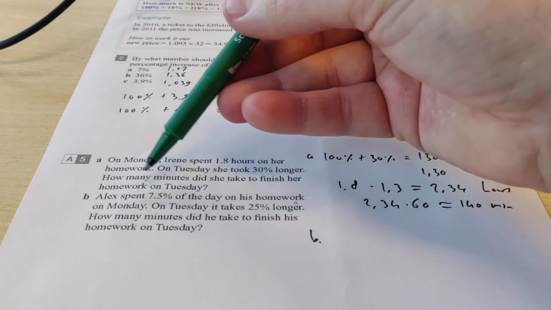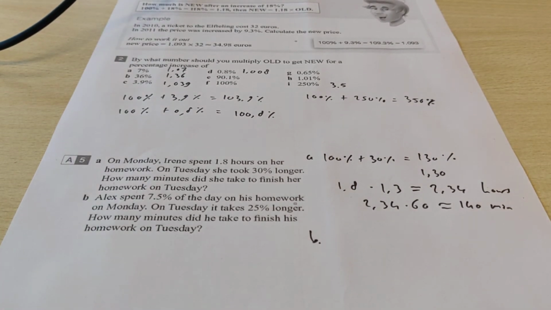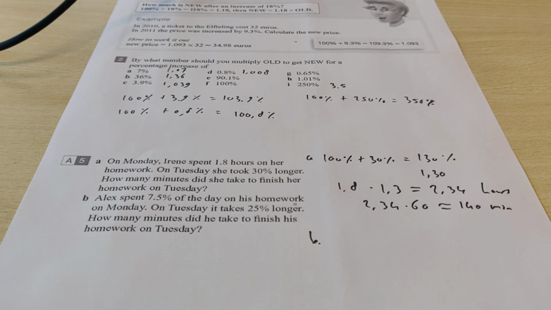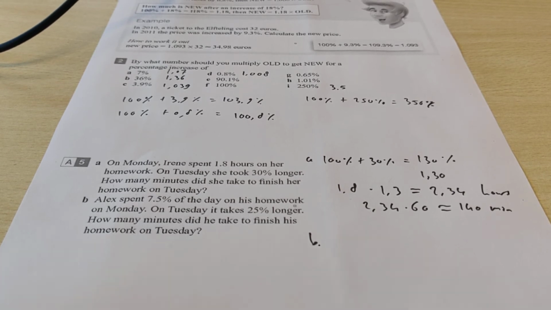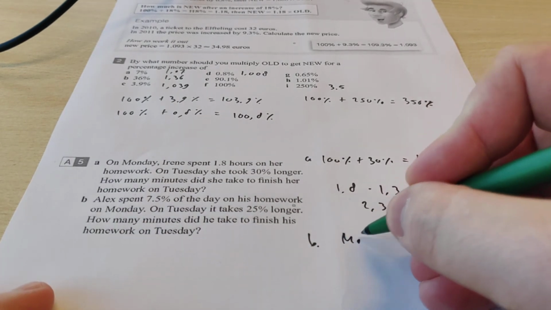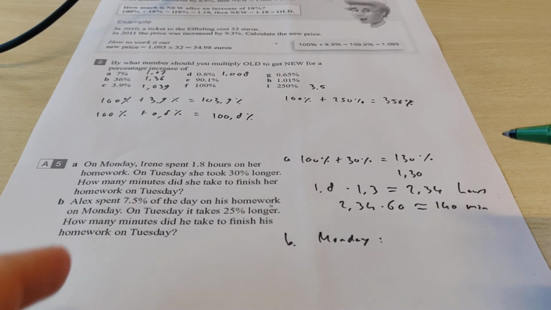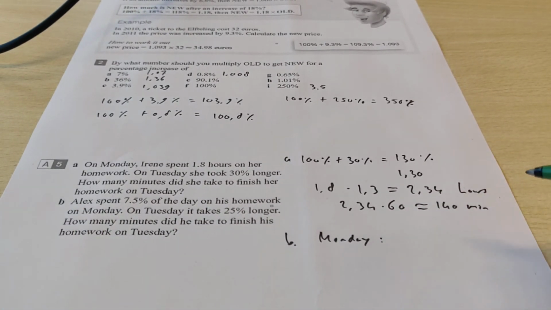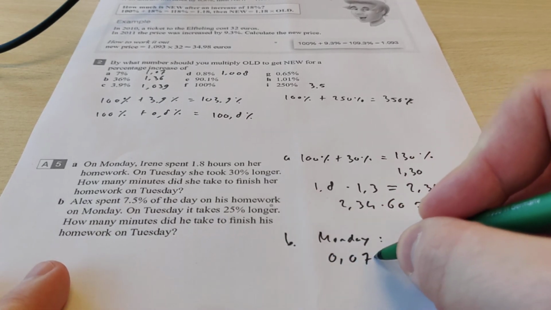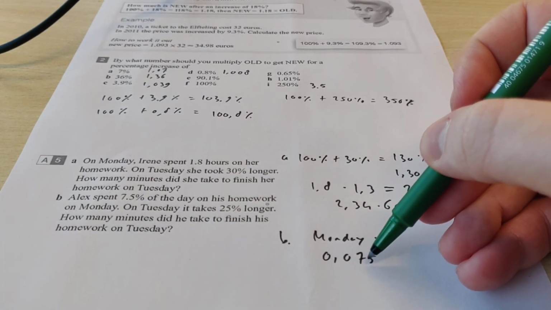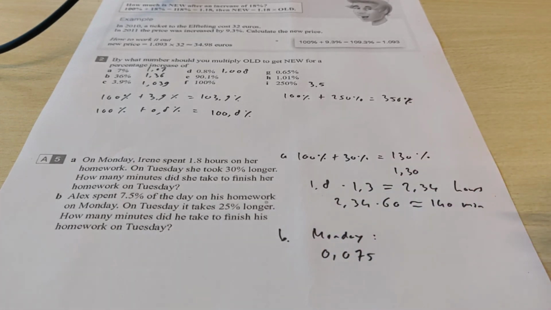It says Alex spends 7.5% of the day on his homework on Monday. On Tuesday it takes 25% longer. How many minutes did he take to finish his homework on Tuesday? So first we'd like to know how many minutes he spent on his homework on Monday, right? Because we don't know that yet. We do know that he spent 7.5% of his day on the homework. Well, 7.5% is 0.075, right? Because you can move the point two places. First it's here and then 1, 2, so it will be there. And then we use this in our calculation.